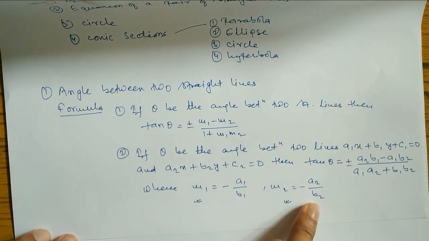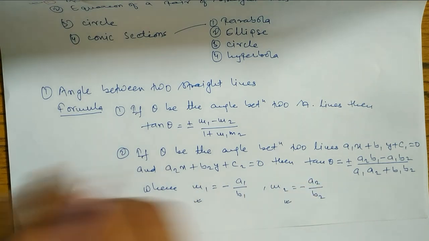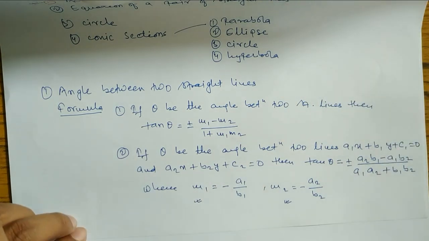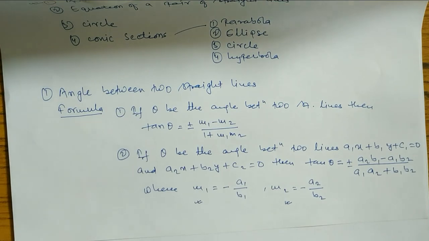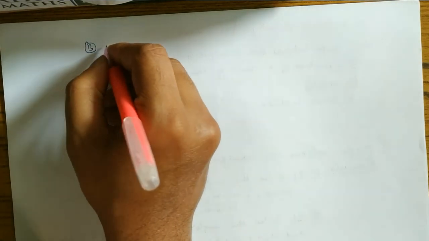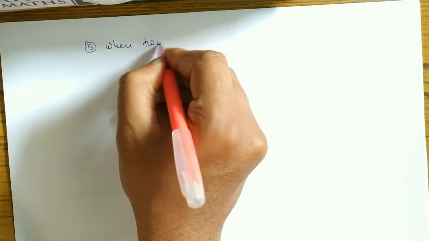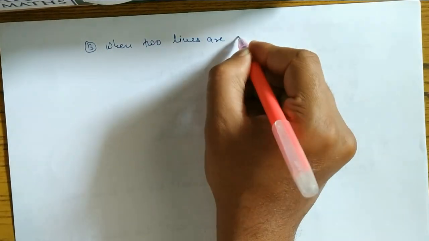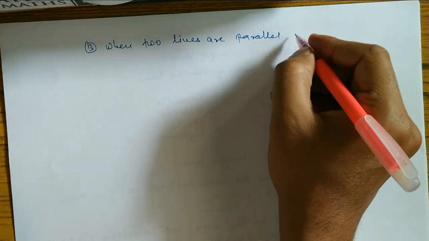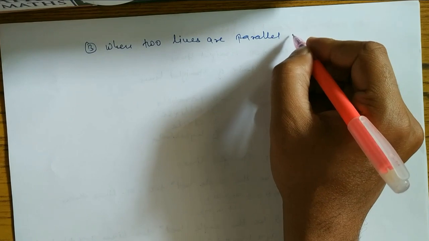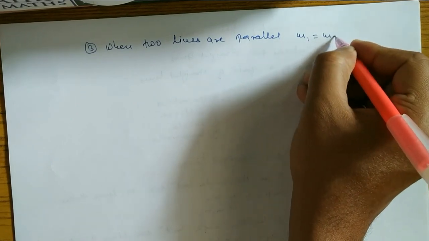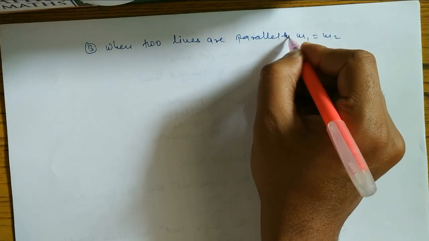Now I am going to show you the condition of parallel and perpendicular: when two lines are parallel and when two lines are perpendicular, then how you can solve. In number 3, these are the key features. You have to remember all these things. When two lines are parallel, then definitely slopes are equal. Then m1 is equal to m2.